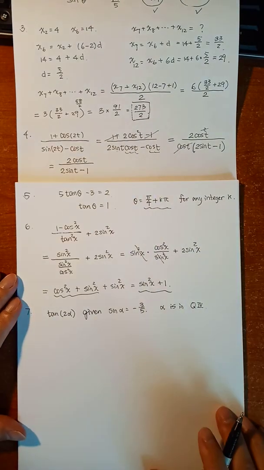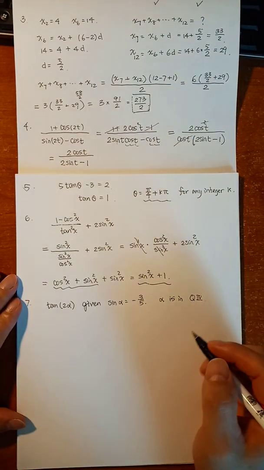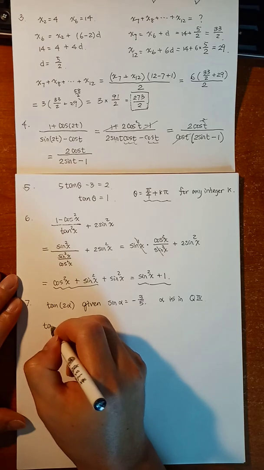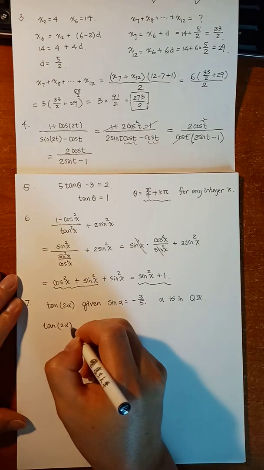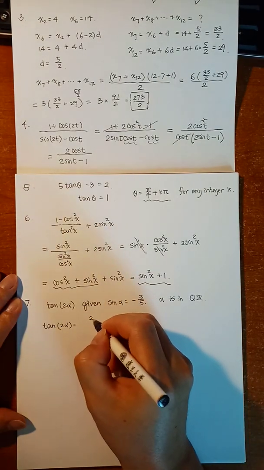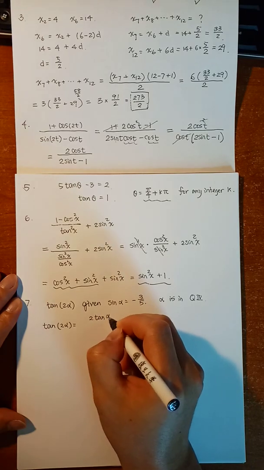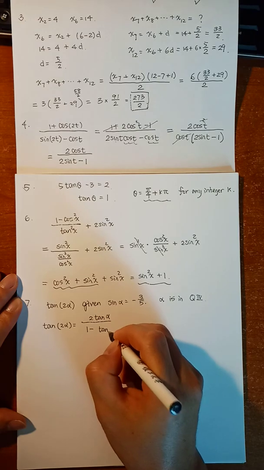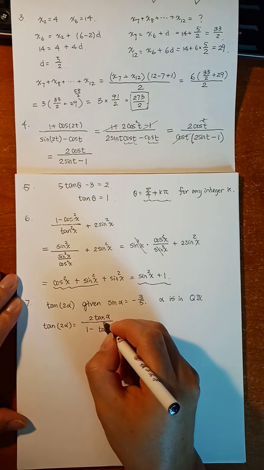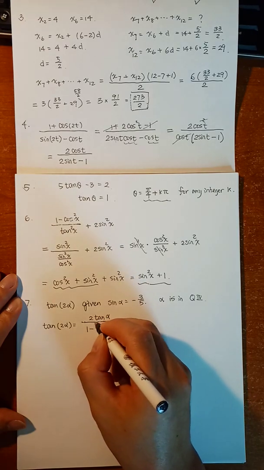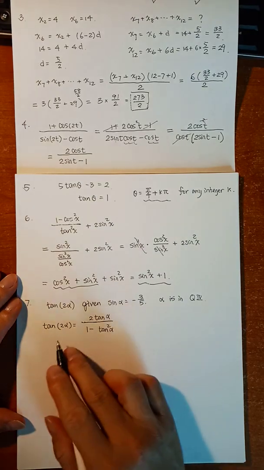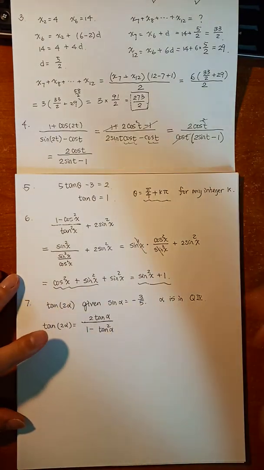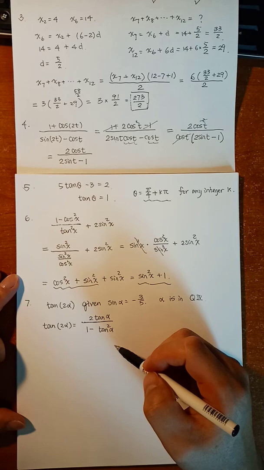In quadrant 4. Okay, well, tangent 2 alpha is equal to 2 tangent alpha over 1 minus tangent alpha squared. Okay, so this is our formula.